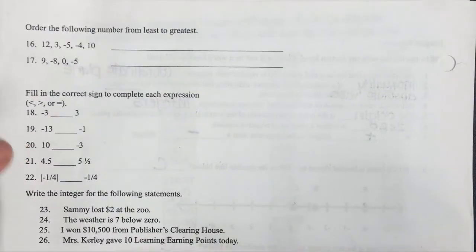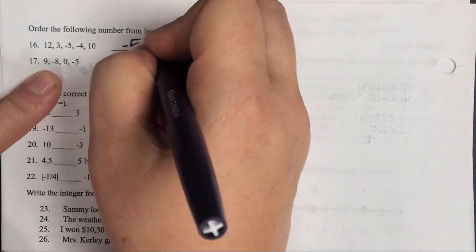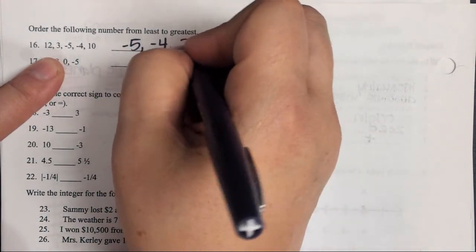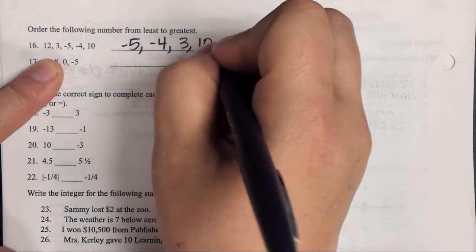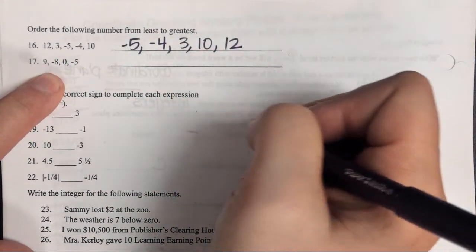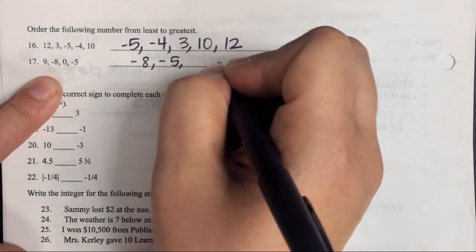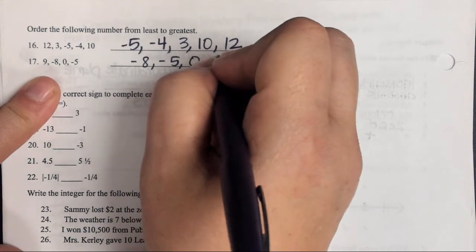Okay, look at the back. Ordering the following from least to greatest. What is our smallest number here? Awesome. Then what comes next? Negative 4. Then 3, 10, and 12. Okay, what's our smallest number here? Okay, then we have negative 5. Then what? 0. And 9.